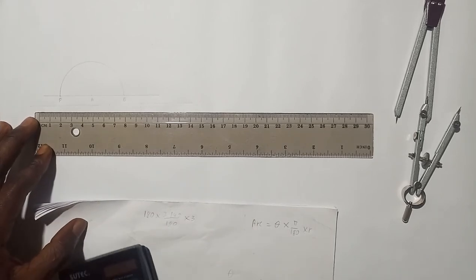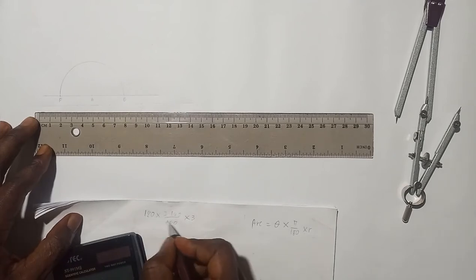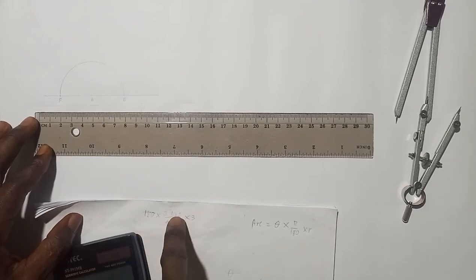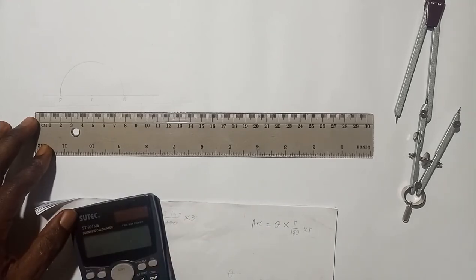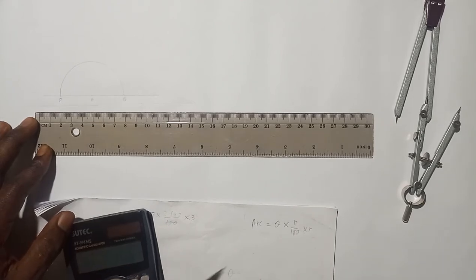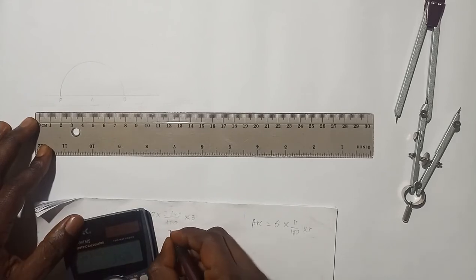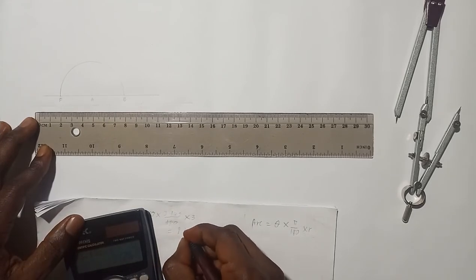Okay, now with the calculator, 180 goes to 180. Now pi, which is 3.142, times 3, it gives us 9.426.